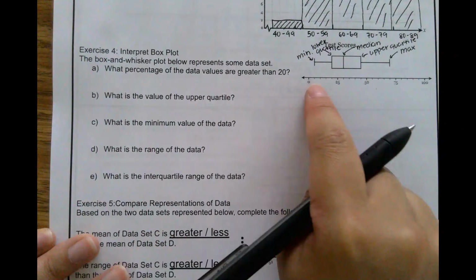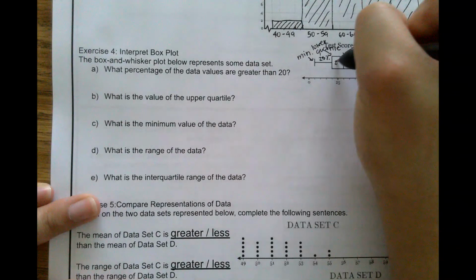Ooh, running out of space. Okay. Each one here represents 5. That's how it gets to 25, 50, so on and so forth. Okay. So don't forget, there are 25% of your data here. 25% of your data is here, and 25% is here, right? It's split up into quarters.